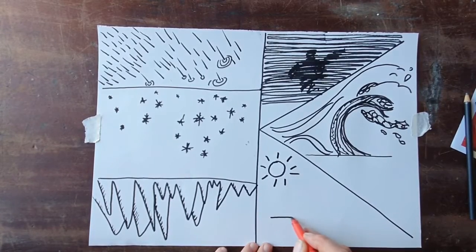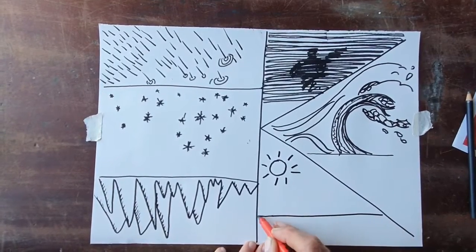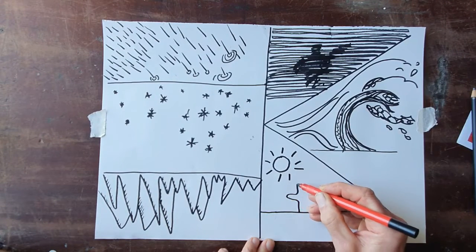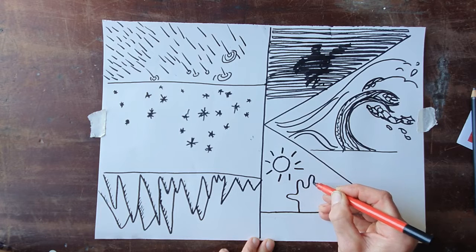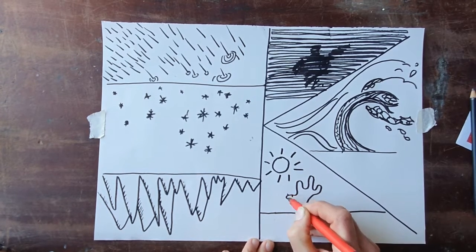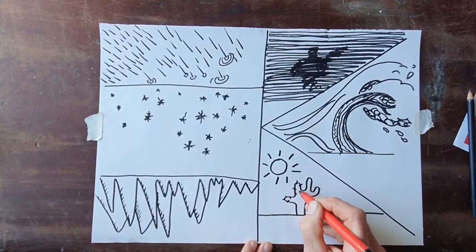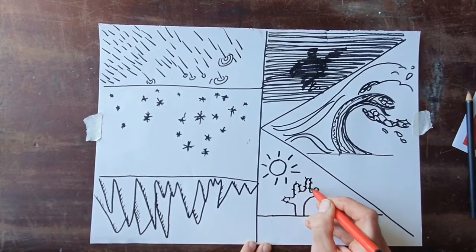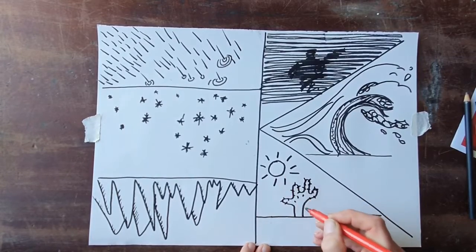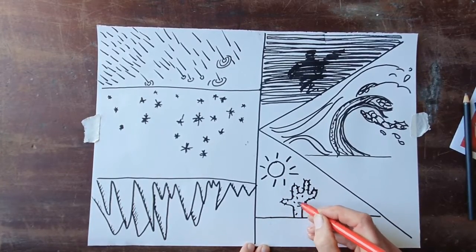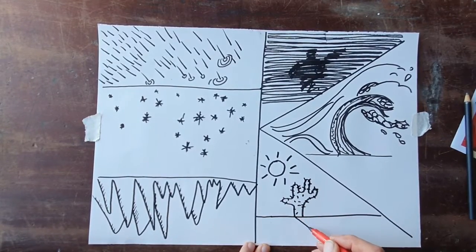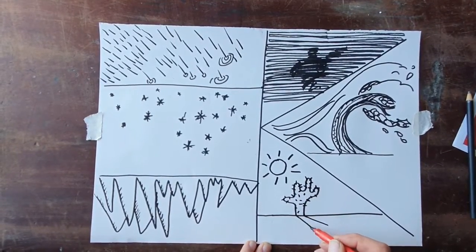If I really wanted to draw what the sun is, I think I would probably draw an object, maybe a cactus like this, with the sun in the background, but I wouldn't put the blinking eyelashes on. And then I would draw its shadow, yeah?